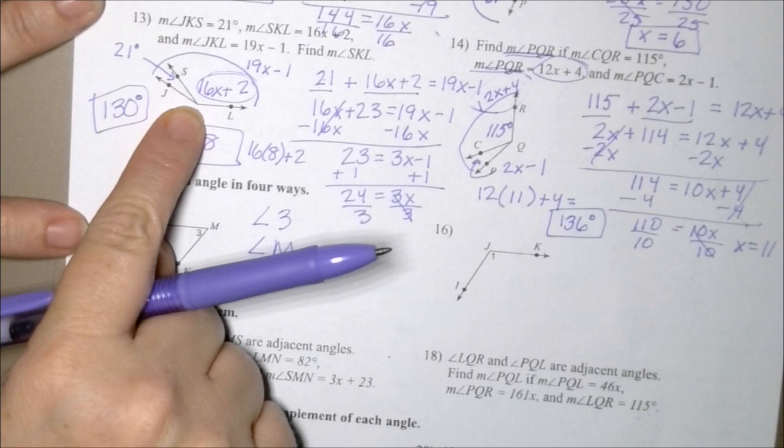So again, we're on the same side of the equal sign. 2x plus 3x is 5x. Negative 1 plus 23 is 22. Subtract 22. What's 82 minus 22? 60. Divide by 5. X equals what? 12. Was that what they were asking? Were they asking for x?